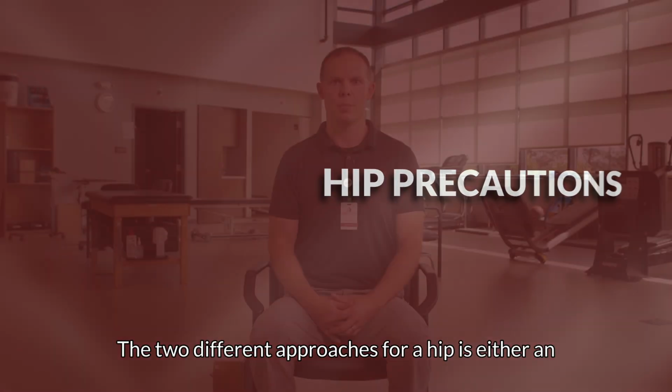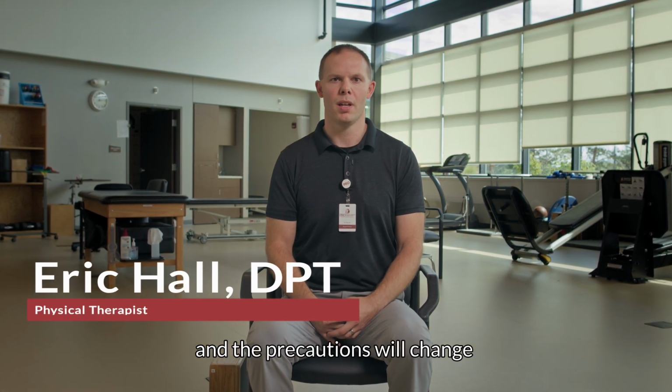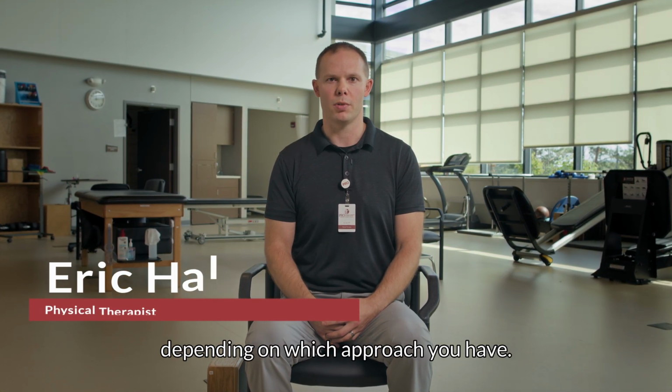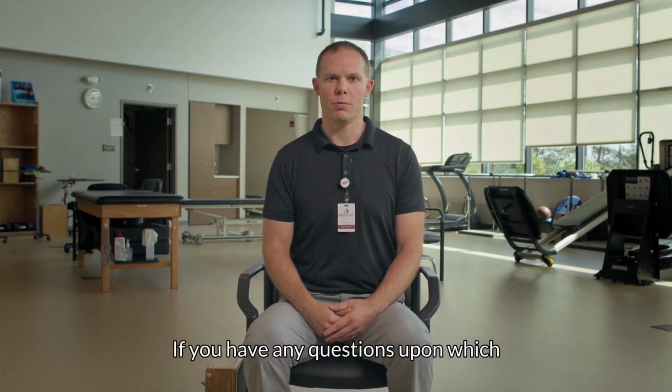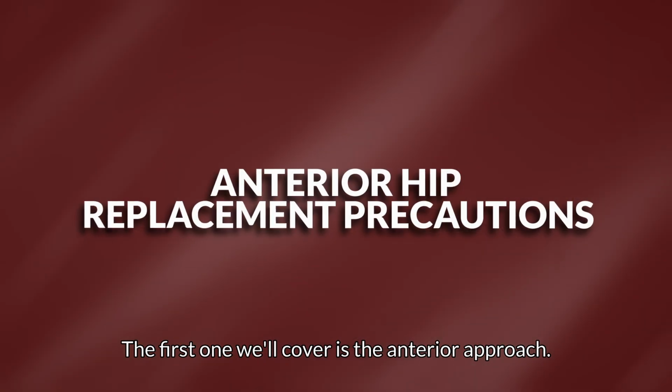The two different approaches for a hip are either an anterior approach or a posterior approach, and the precautions will change depending on which approach you have. If you have any questions about which approach is being performed, make sure to ask your surgeon. The first one we'll cover is the anterior approach.